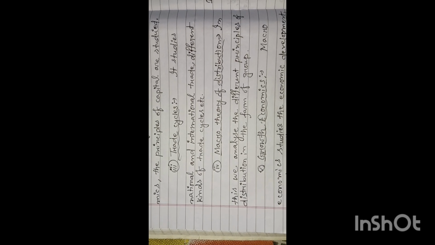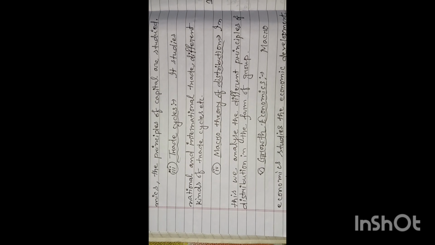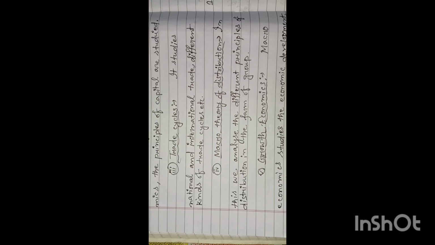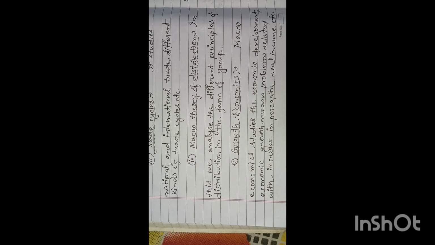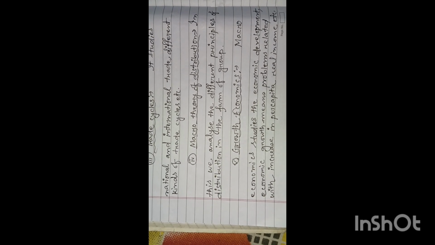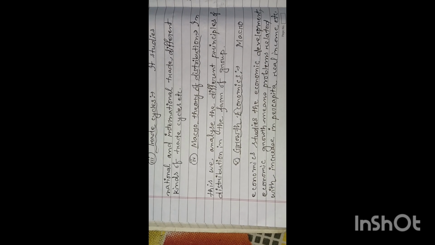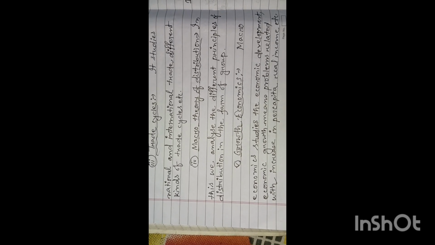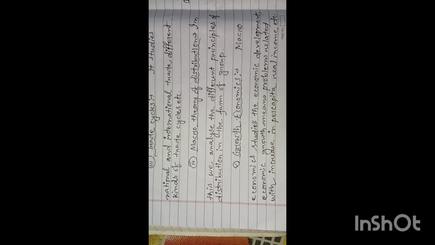Number 4, macro theory of distribution. In this, we analyze the different principles of distribution in the form of groups. Number 5. Growth economics. Macroeconomics studies economic development. Economic growth means problems related with increase in per capita real income, etc.